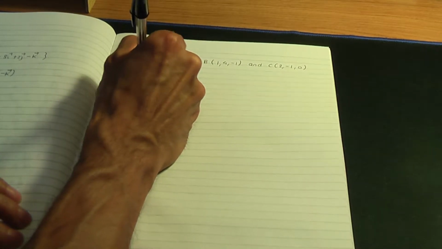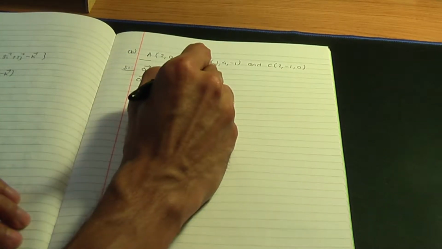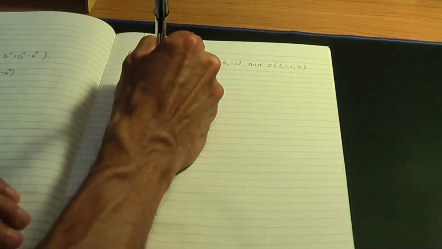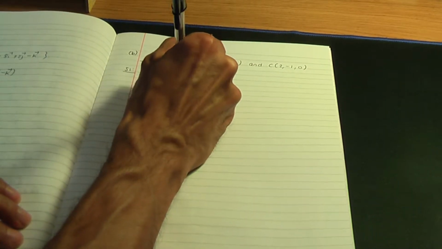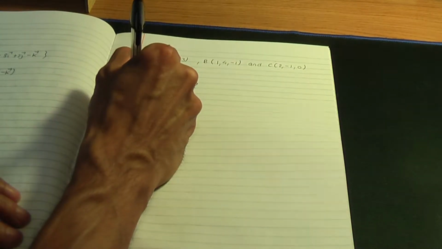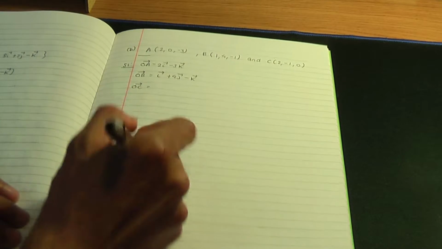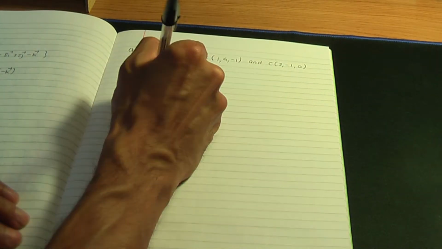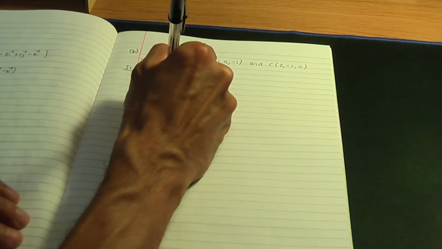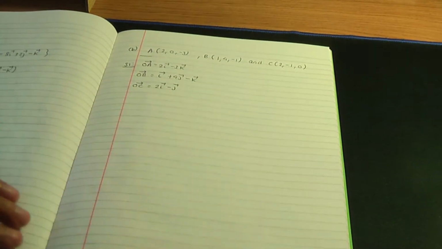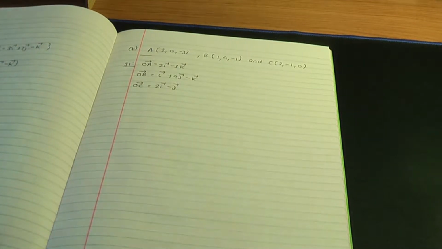Similarly, OB, from point 1, 4, minus 1 to a vector, is 1i plus 4j minus k. And finally, OC, from point 2, minus 1, 0 to a vector, is 2i minus j plus 0k. So 2i minus j. Okay?